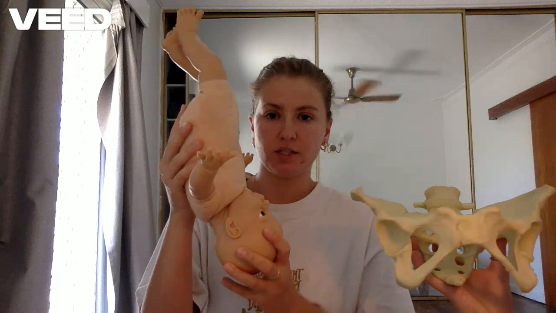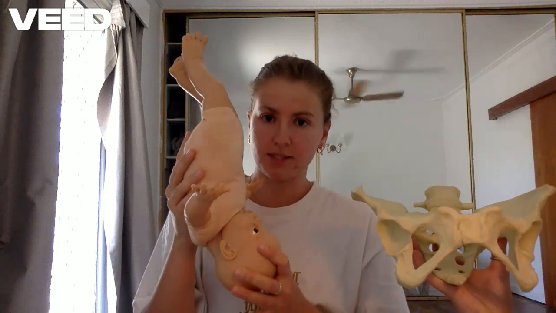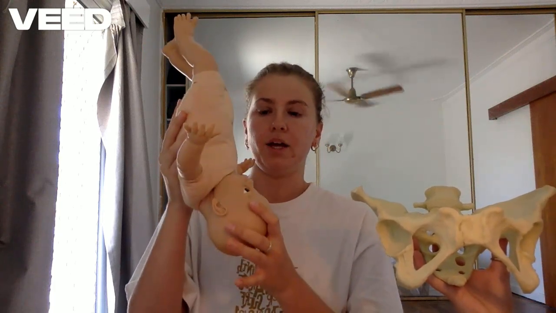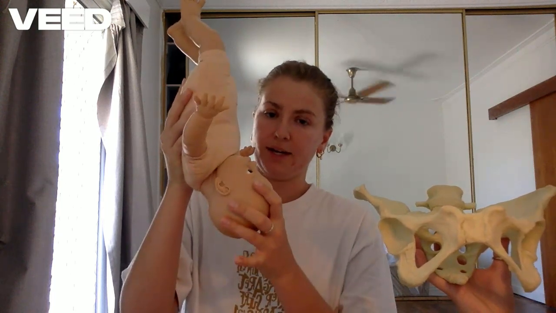Lastly, we must have a good attitude, a well-flexed head, so the baby's chin is tucked down to its chest. This allows for an ideal diameter and an easy passage. Now I will discuss the 7 sequences of the mechanisms of labour that facilitate the fetus to be born. So here we have the pelvis.